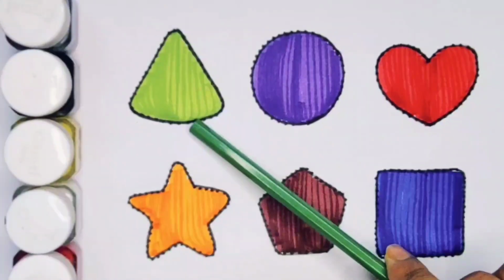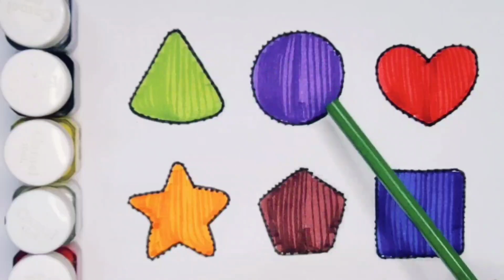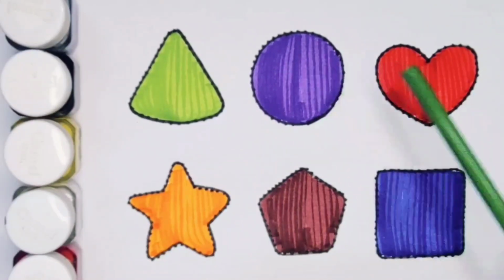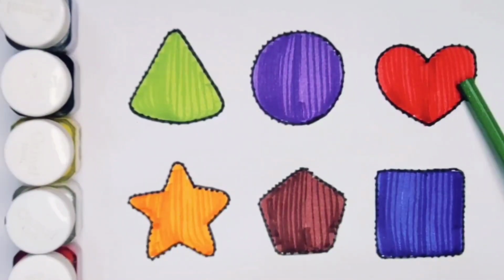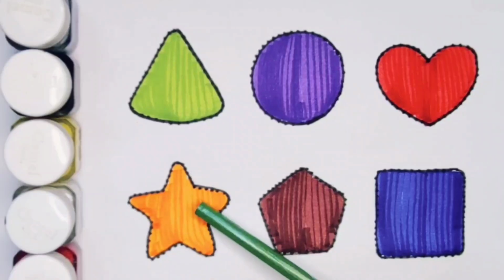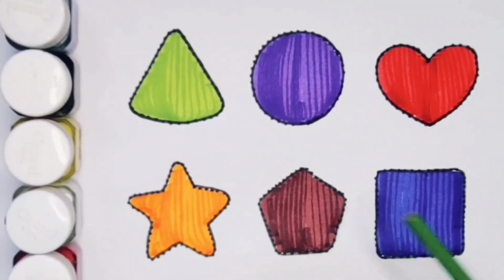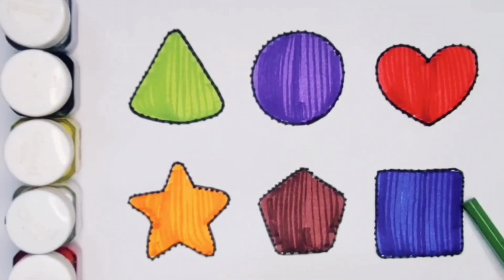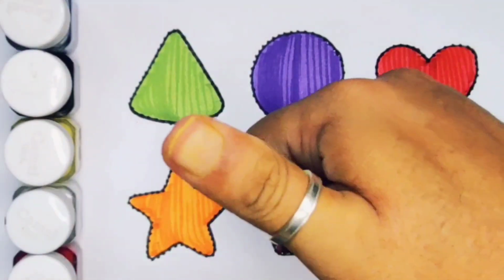What we learn? We learn green color, triangle, purple color, circle, red color, heart, orange color, star, chocolate color, pentagon, blue color, square.